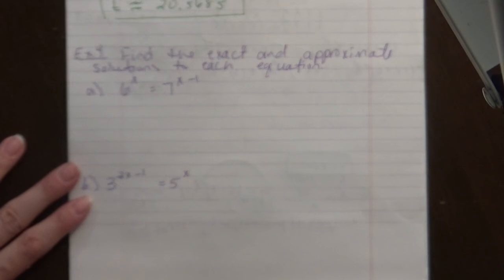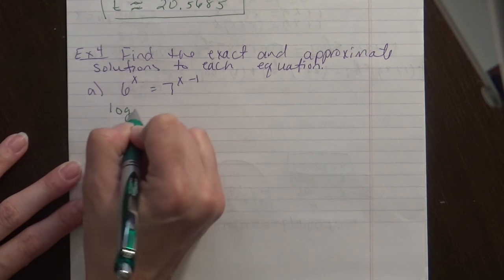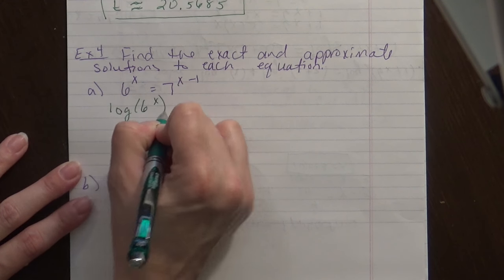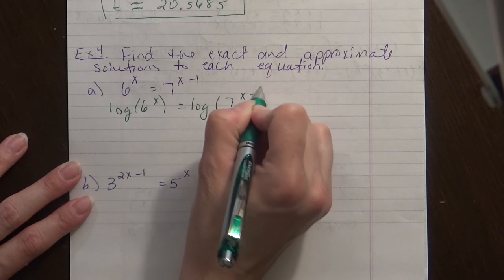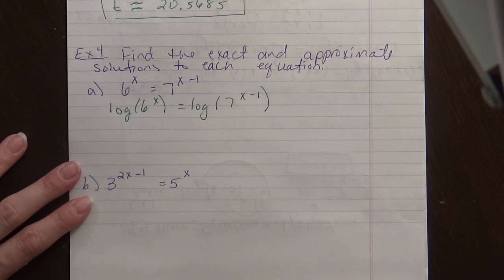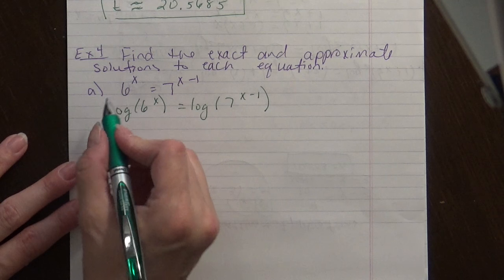So let's take a logarithm of both sides. We can do log of 6 to the x equals log of 7 to the x minus 1. Now we can use our power rule. So bring your exponents to the front.